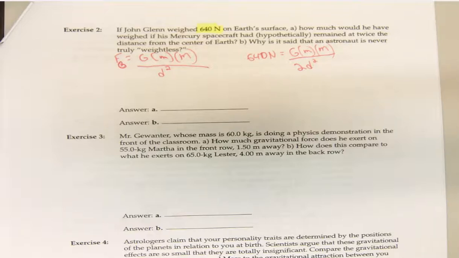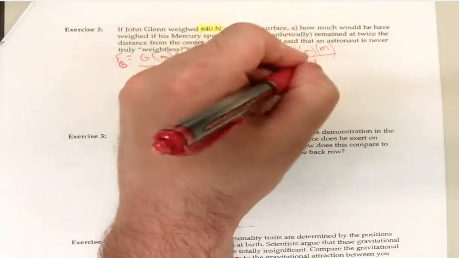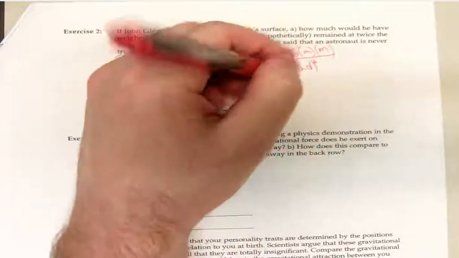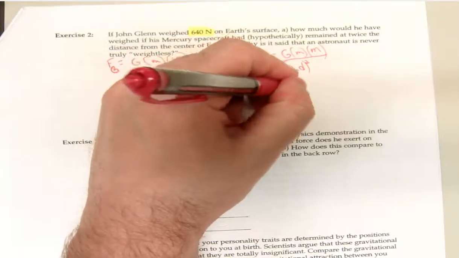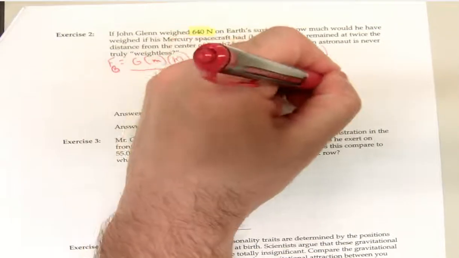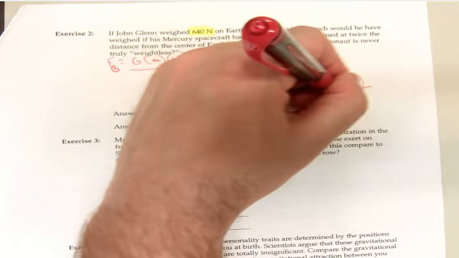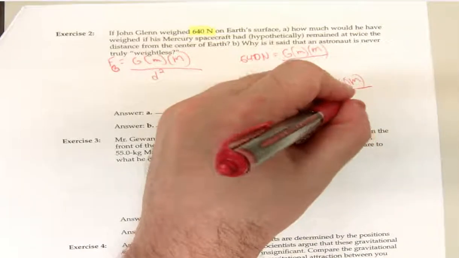So twice the distance equals, so let's do it, right? We're going to take our distance, we're going to square it. So we're going to rewrite this as 640 newtons equals gravitational constant times mass over 4 distance squared.